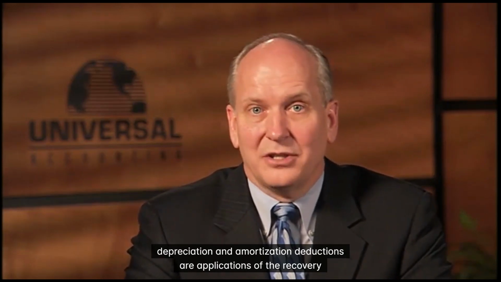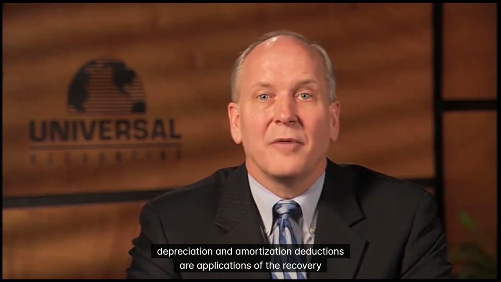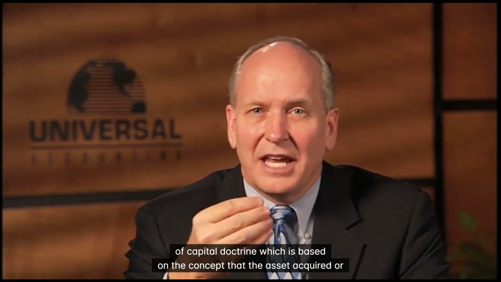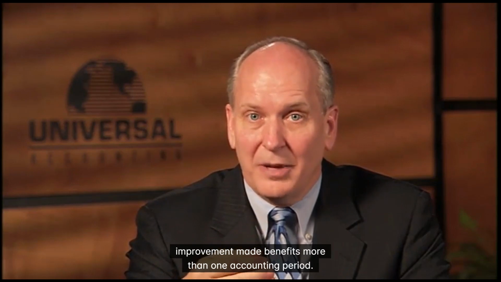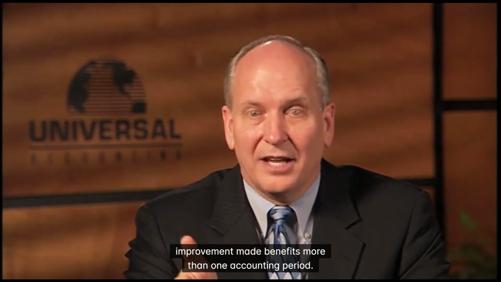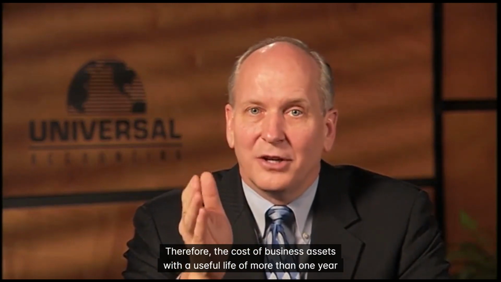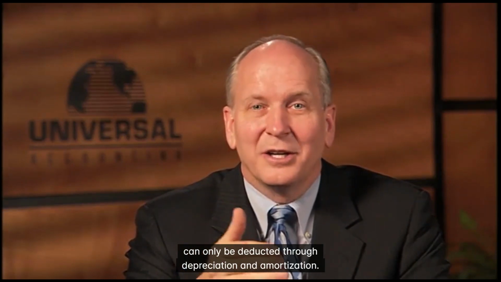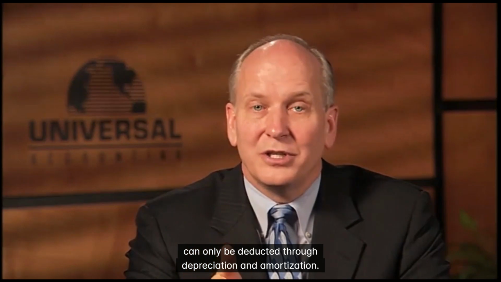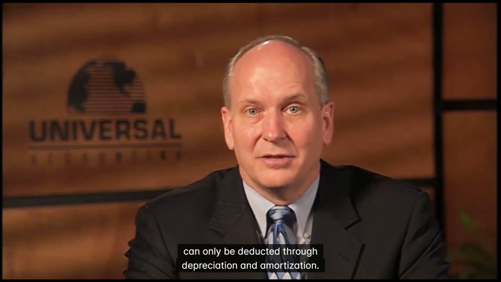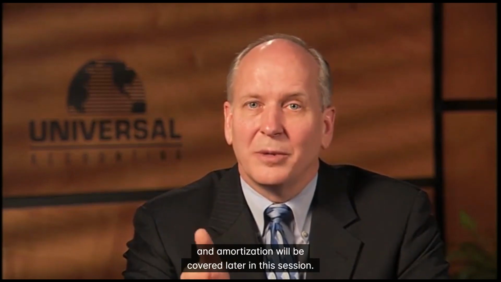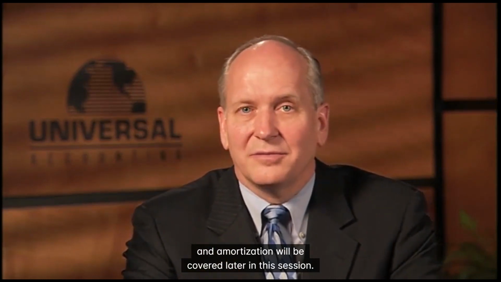Depreciation and amortization deductions are applications of the recovery of capital doctrine, which is based on the concept that the asset acquired or improvement made benefits more than one accounting period. Therefore, the cost of business assets with a useful life of more than 1 year can only be deducted through depreciation and amortization. The methods of calculating depreciation and amortization will be covered later in this session.